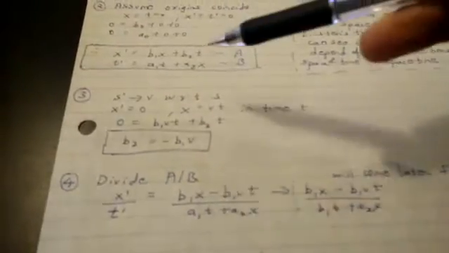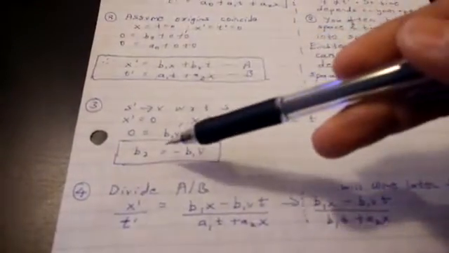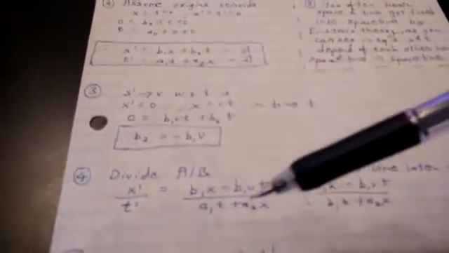Now if you divide equations a and b, you will get x prime upon t prime equal to b1 times x minus b1 vt, because of this. If you substitute b2 equal to minus b1v, upon a1t plus a2x.